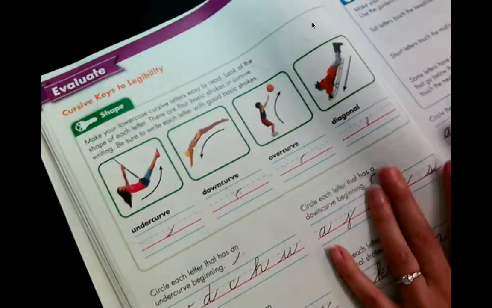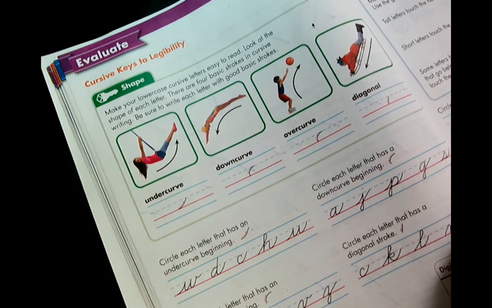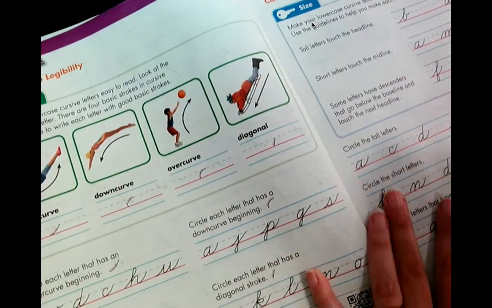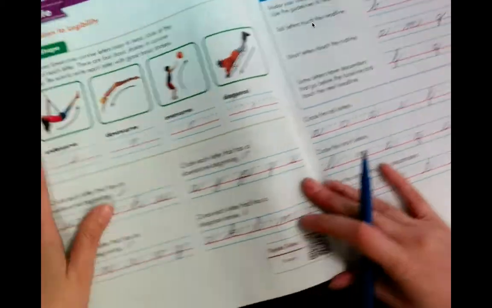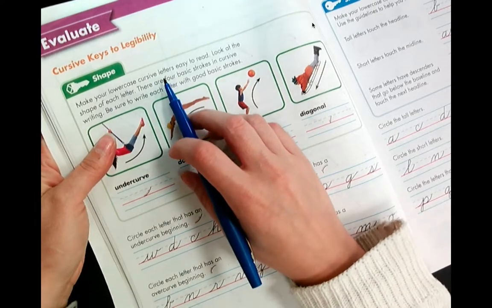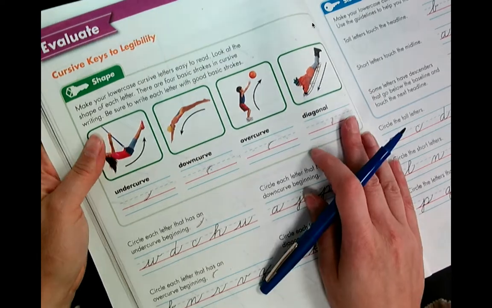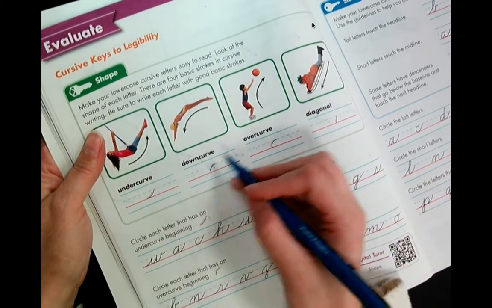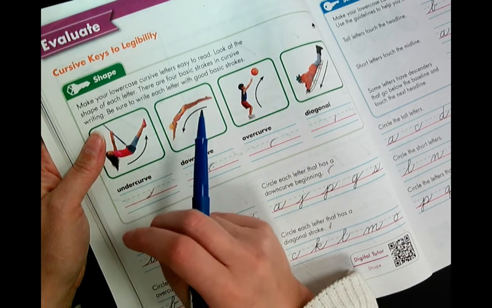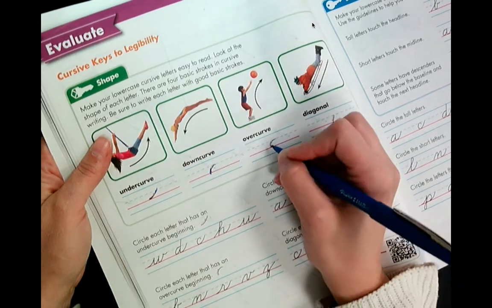Now we're going to move on to this. We'll do our last 2 pages here. Let me bring this up. I think you're seeing all of it. So this one says, make your lowercase cursive letters easy to read. Look at the shape of each letter. There are 4 basic strokes. We just learned those: under curve, down curve, over curve, diagonal. There are 4 basic strokes in cursive writing. Be sure to write each letter with good basic strokes. I'm going to practice them another time.